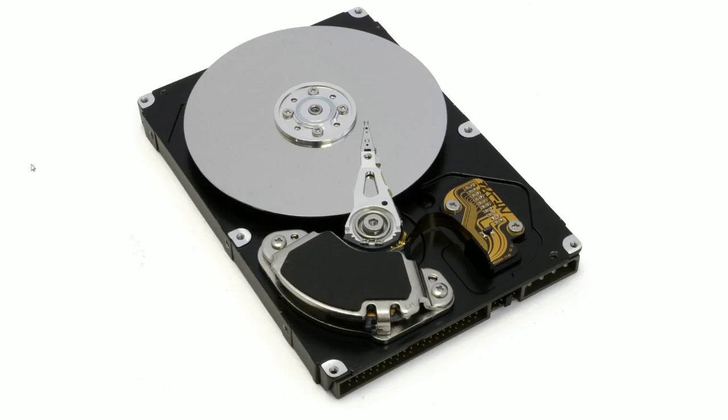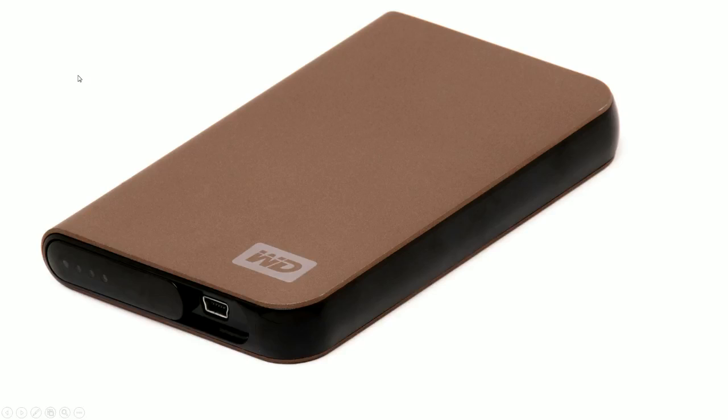There is one other part to the hard drive. This is called the internal. Well, if this is the internal, this one is the external. That's what most people have actually seen a lot more of. The internal ones are stored inside the computer base. This one is the external drive. You pick it up and you walk around with it.